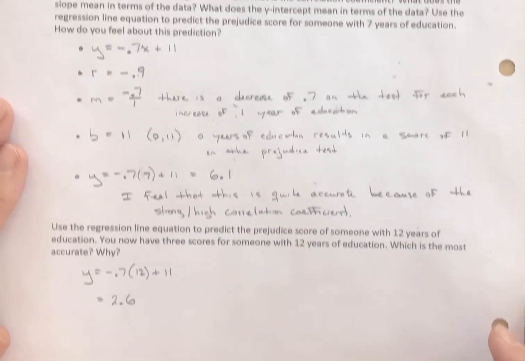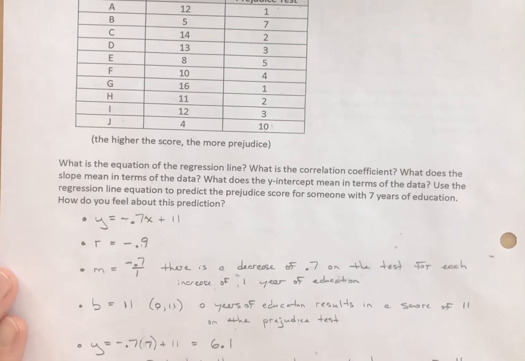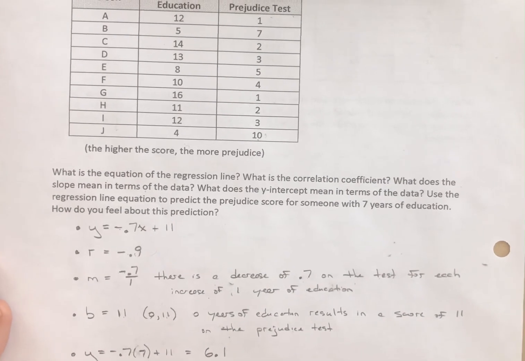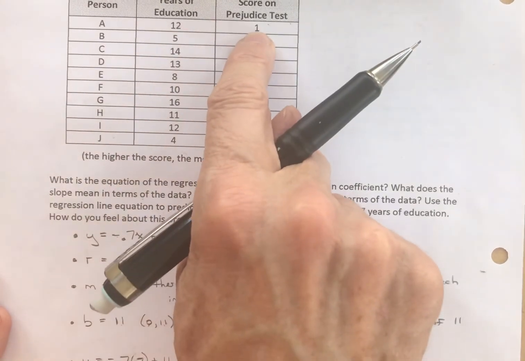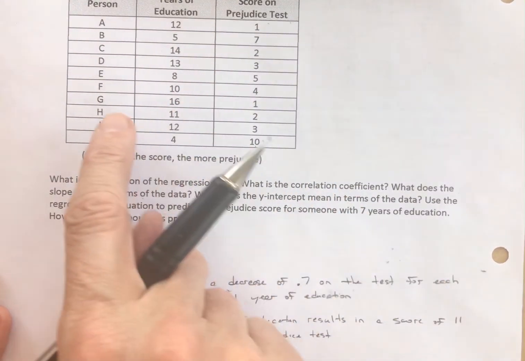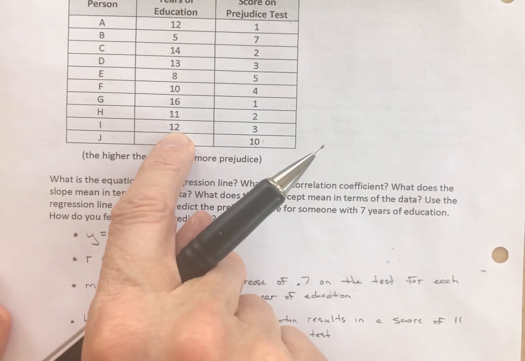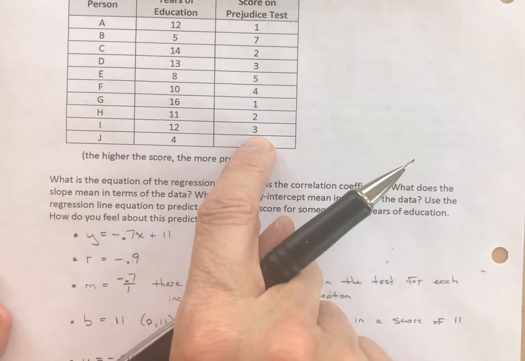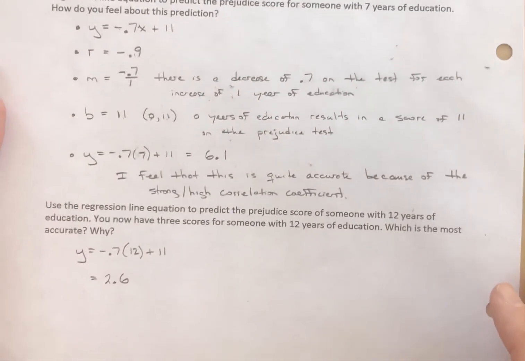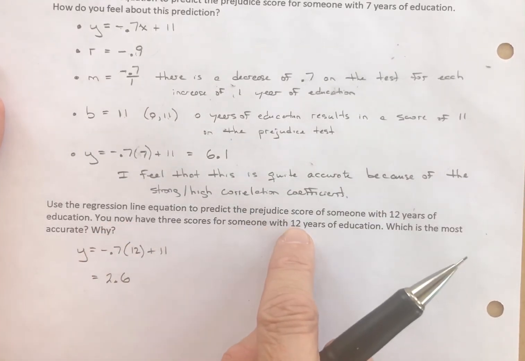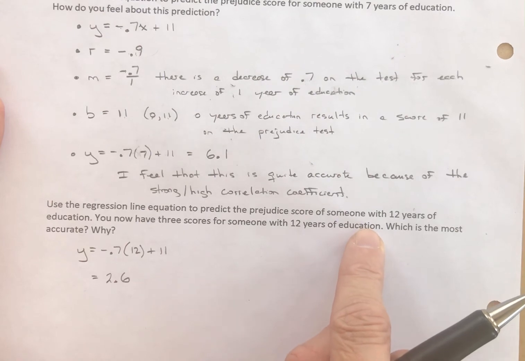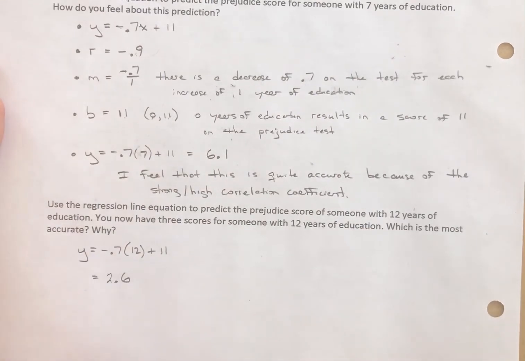Now wait a second. If you look up here in the table, I already had a person with 12 years of education. That person scored a 1. I had another person with 12 years of education. That person scored a 3. So now I have 3 scores for someone with 12 years of education. Okay, which one's the most accurate?